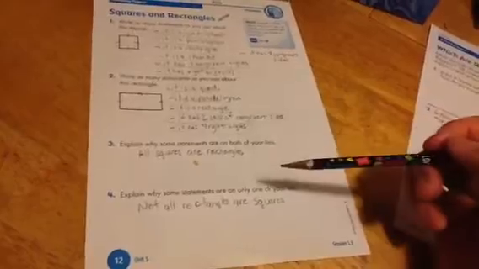But basically, this explains it in a nutshell and is the point to the assignment. All squares are rectangles. Not all rectangles are squares.